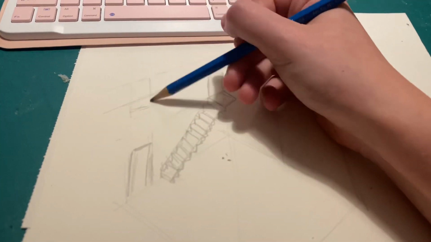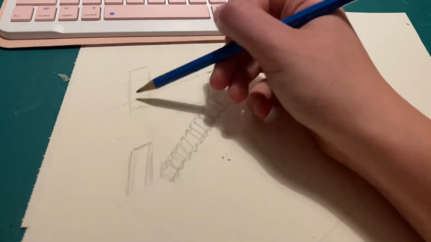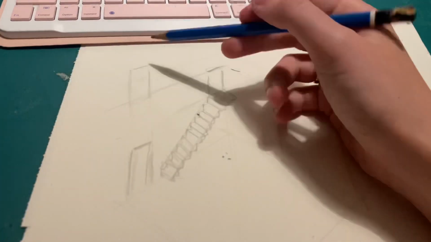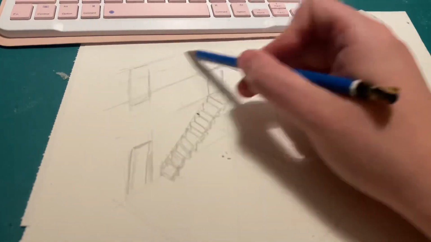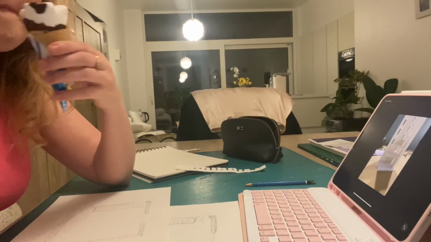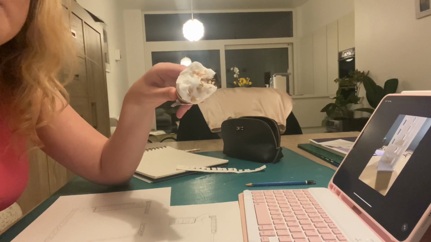For my sketches, I like to draw in a perspective. It gives me a better insight on how the interior will look like. It's also important to take some breaks while you're designing.